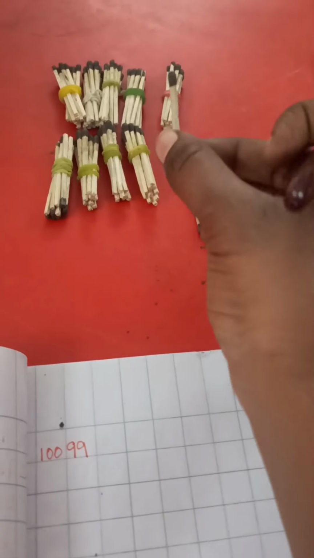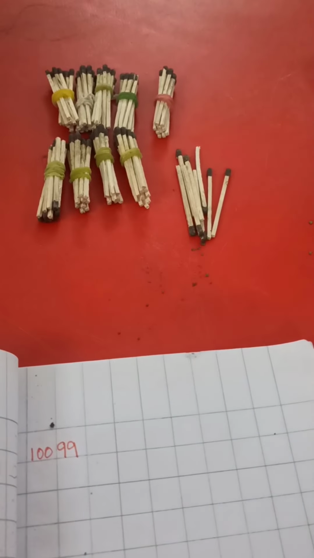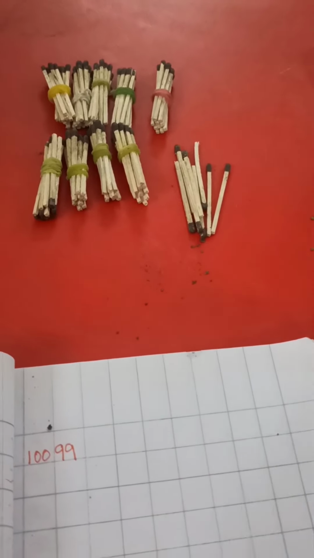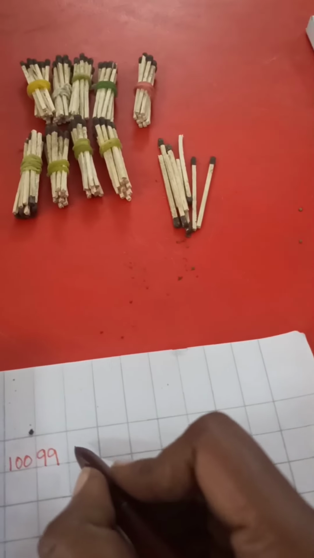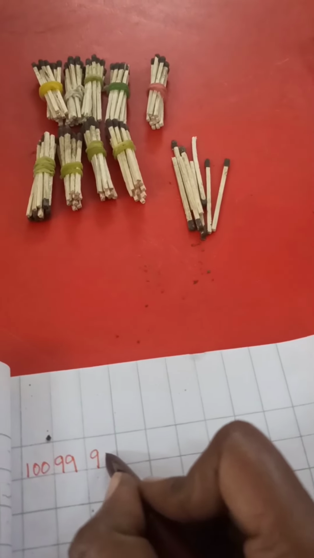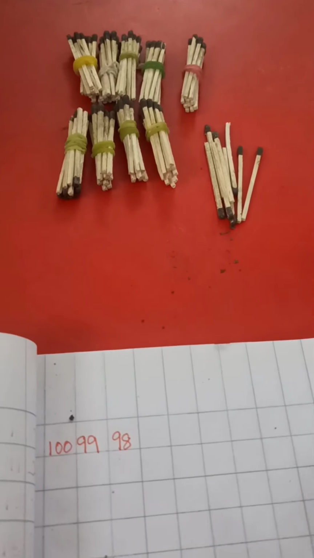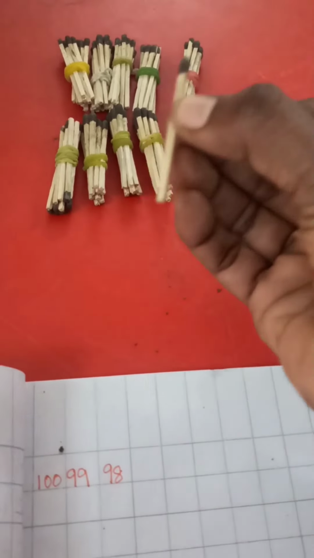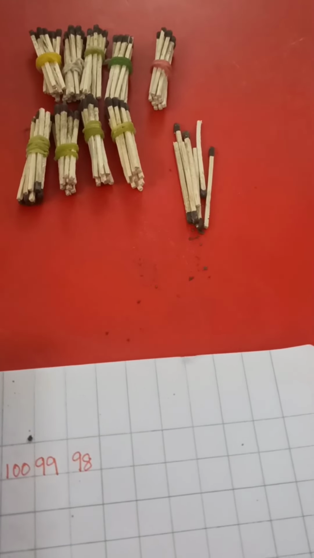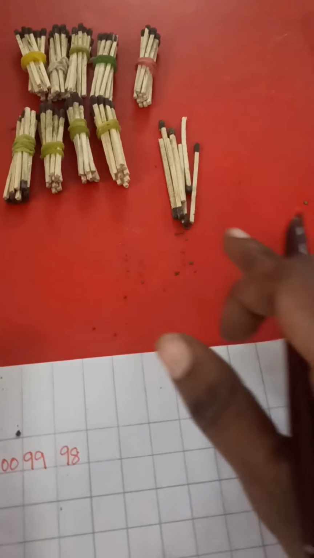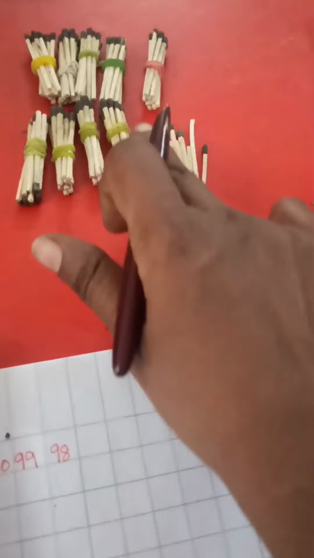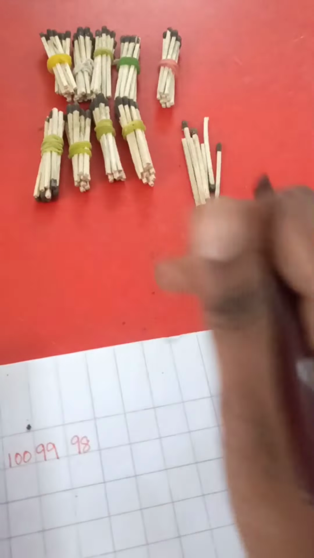And I remove 1 from this 9 sticks. We have 9 tens and 8 ones. 98. When I take one more 1 from this 8 sticks, we have 7 ones and 9 bundles, that is 9 tens.